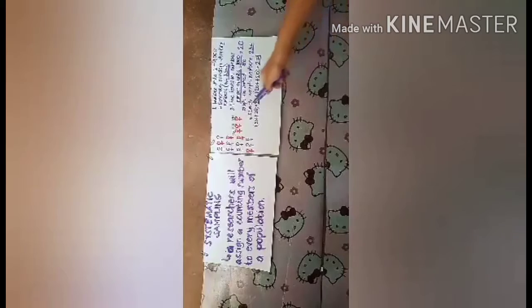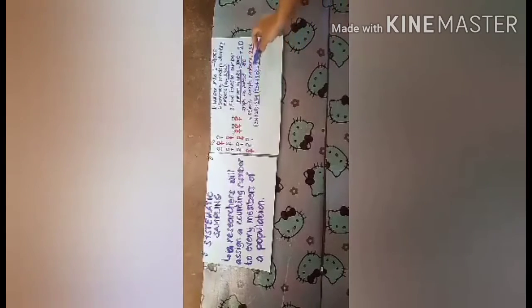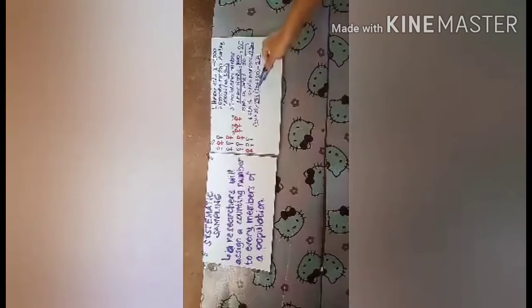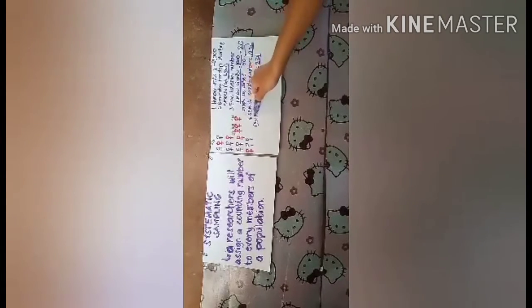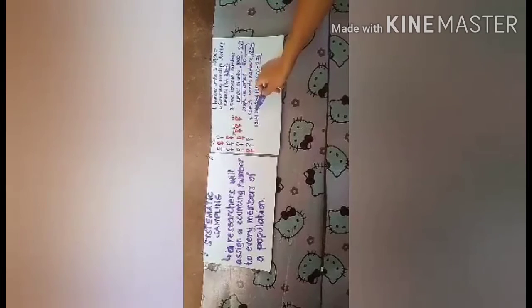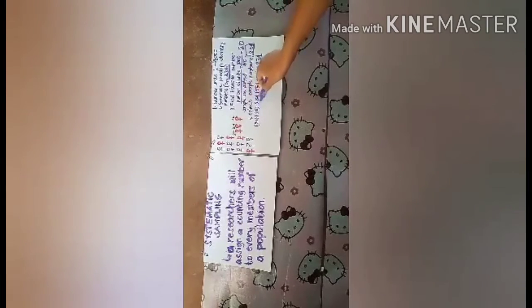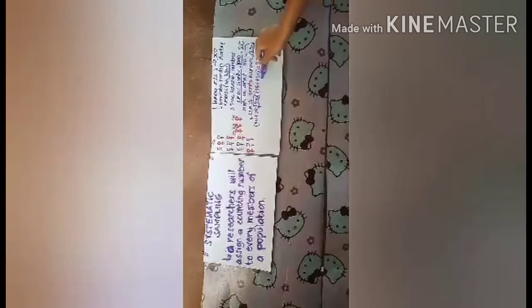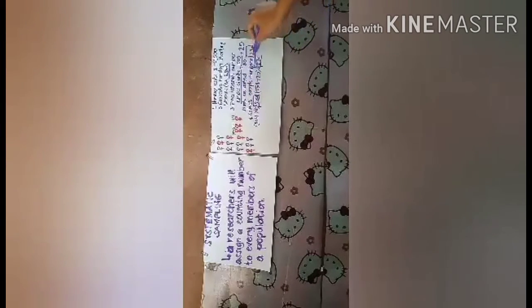And then number 4, select sample members. Example is the number 34. So, number 34, then let us add the 20 as our interval, equal to 54. And then 54 plus 20 is equal to 74.